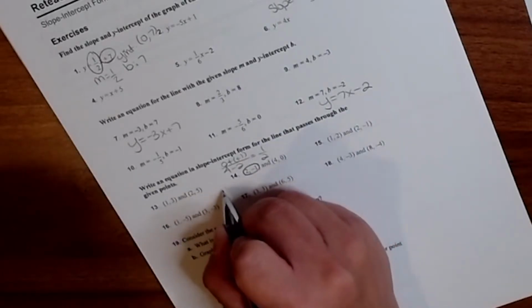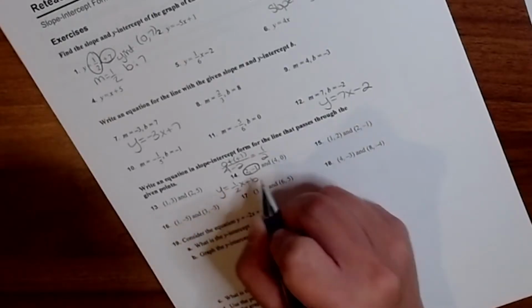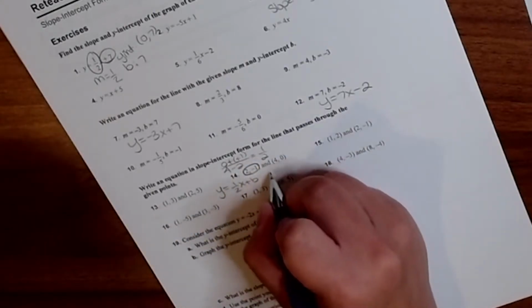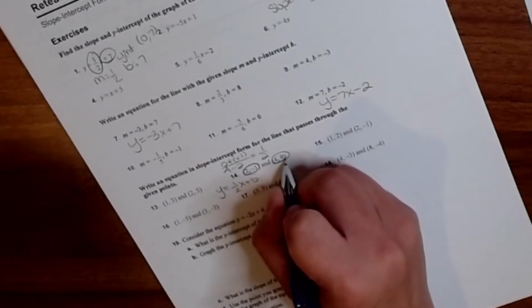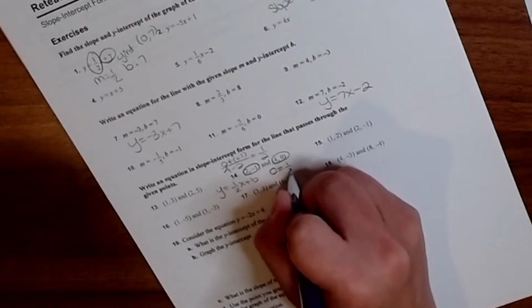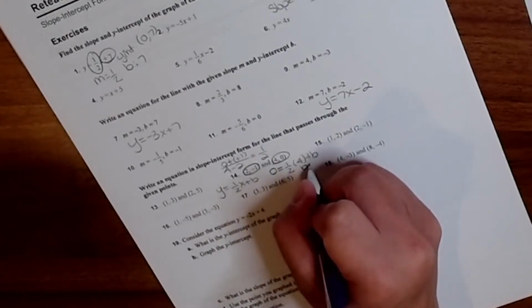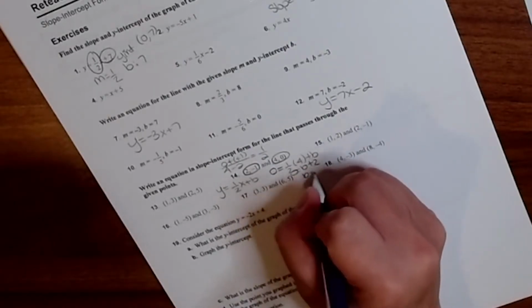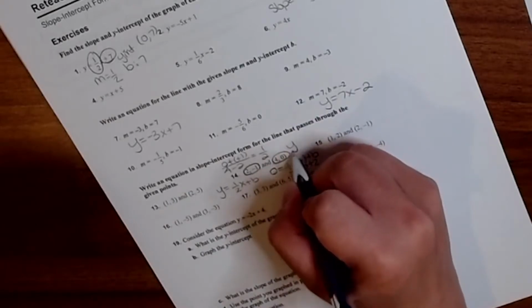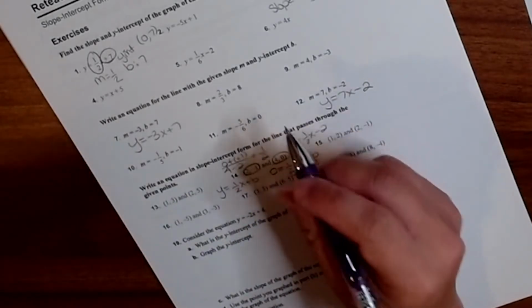But in this case, we haven't learned point-slope form yet, so this says y is equal to 1/2 x plus b. So we'll use one of the coordinate points. You could use this one or you can use this one. If I do the other one, 0 is equal to 1/2 times 4 plus b, so b plus 2 is equal to 0, so b is equal to -2. So my slope-intercept form is y is equal to 1/2 x minus 2.